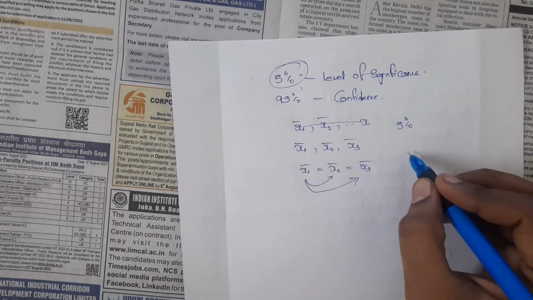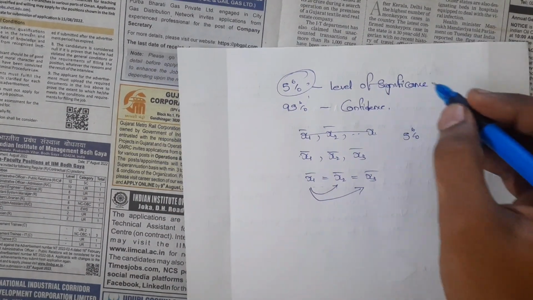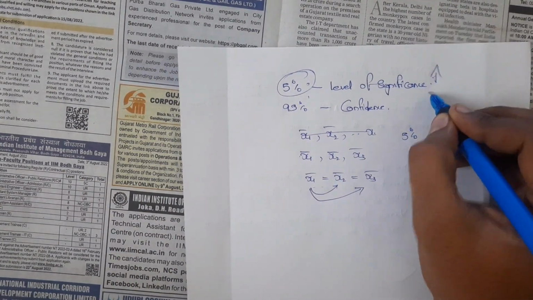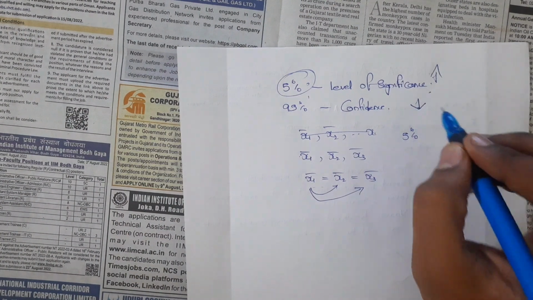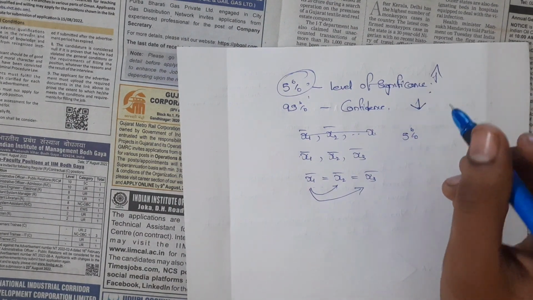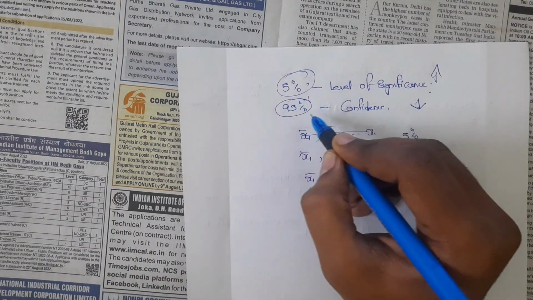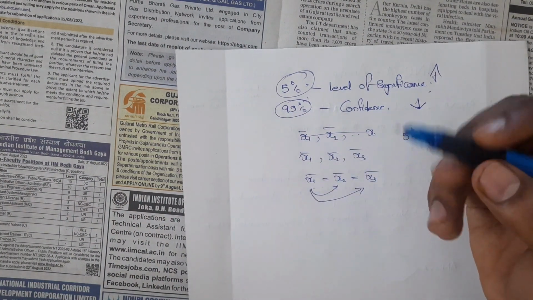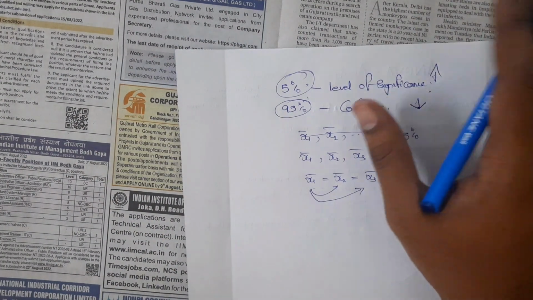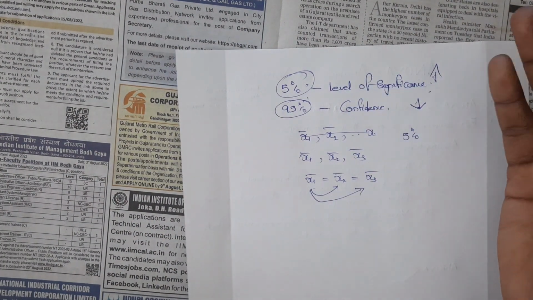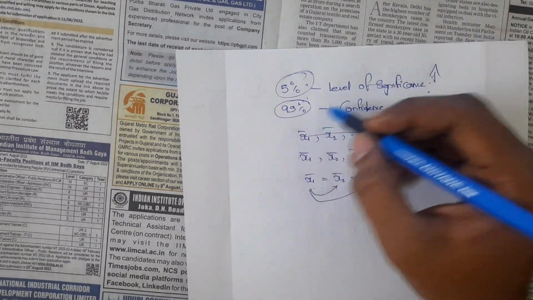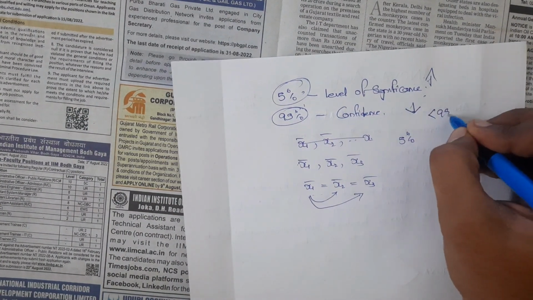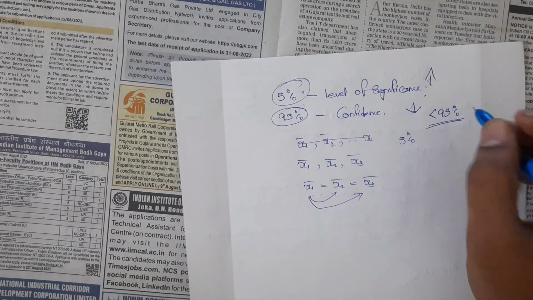As the level of significance increases, the confidence level decreases. We have to maintain a 95% confidence level. If we use more T-tests or Z-tests for comparing more than two means, the confidence level will be less than 95%. That will affect our test.